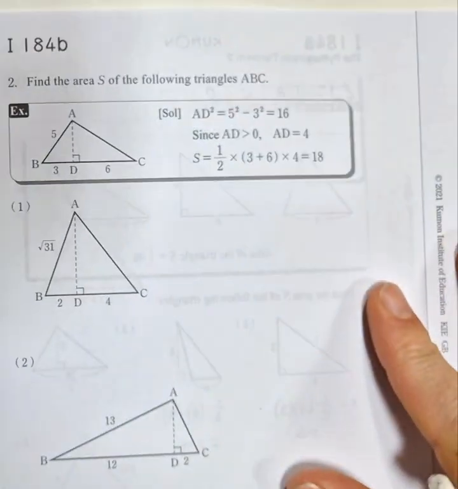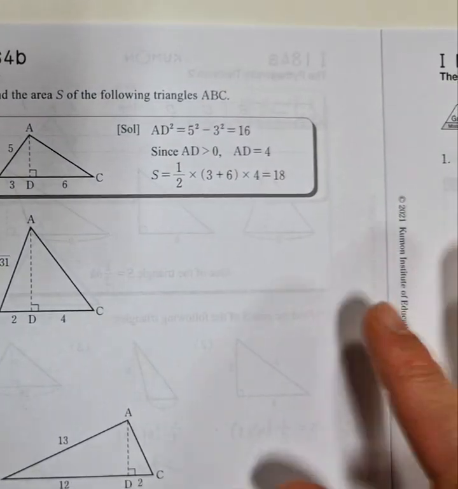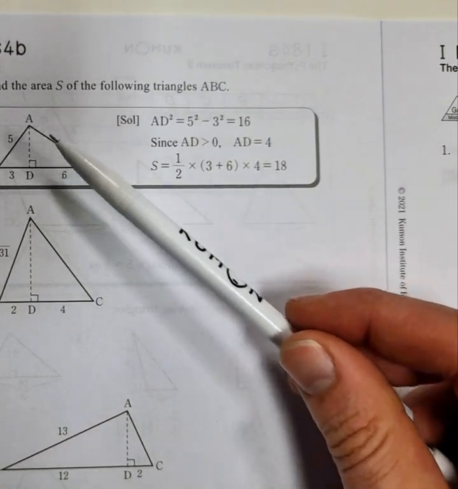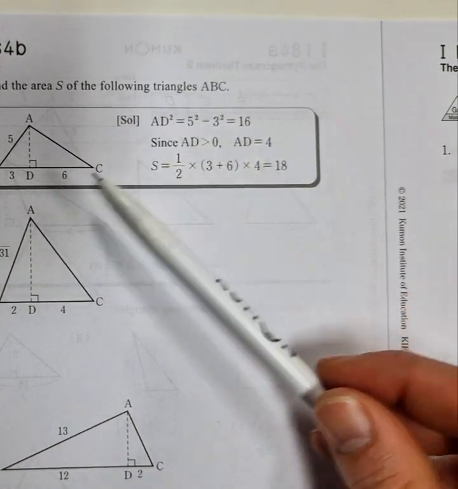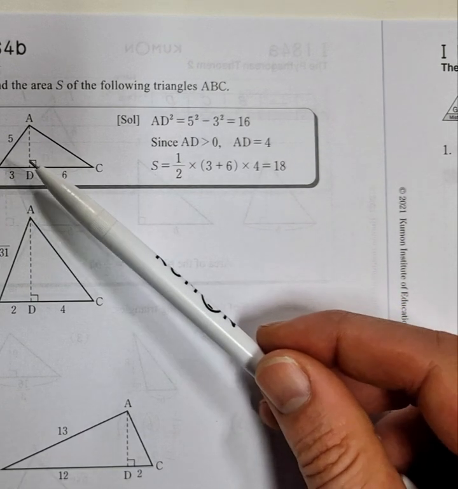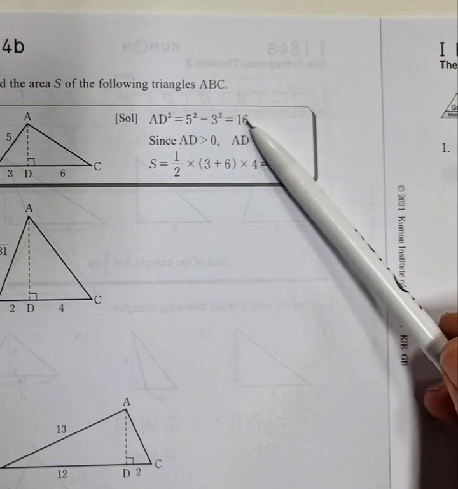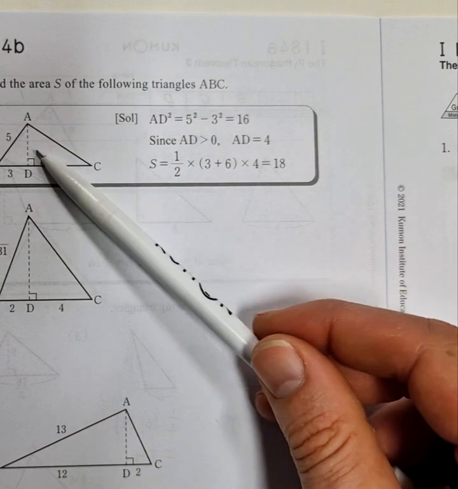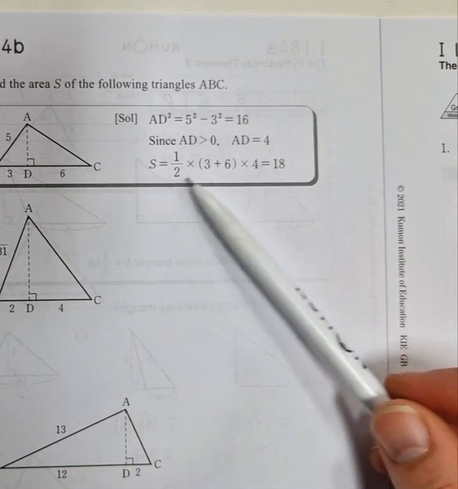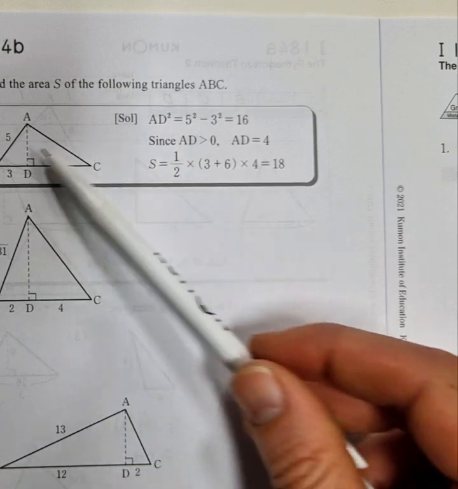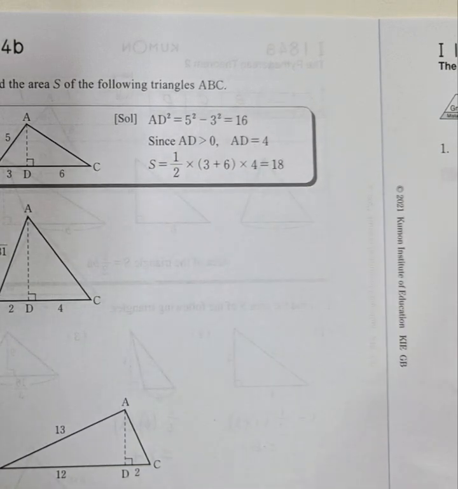On the B side then, there's a little bit more work to do because you don't have the perpendicular height, but you can get the perpendicular height using Pythagoras, as you can see here. So the hypotenuse squared minus the other given side squared would equal the missing side squared. So you get the square root of that, which is 4. So we now know this is 4, and then we can get the half multiplied by the base, which is 3 plus 6, multiplied by the height, which is 4, the one we just got.